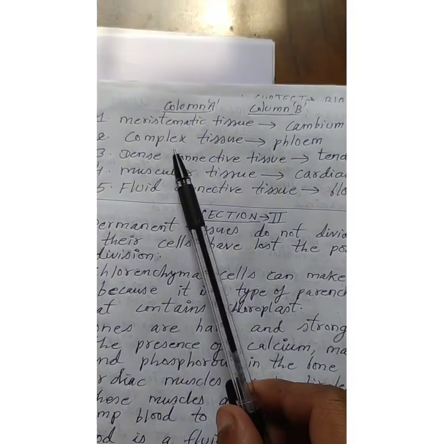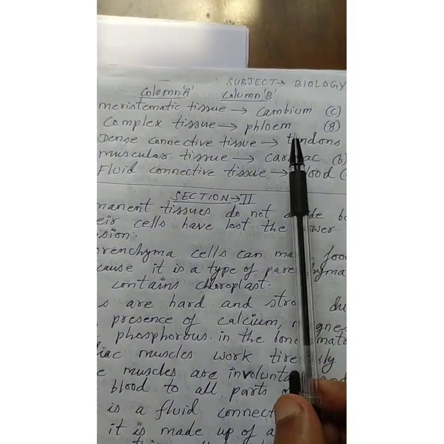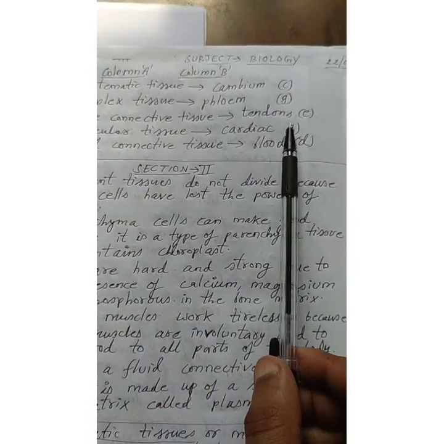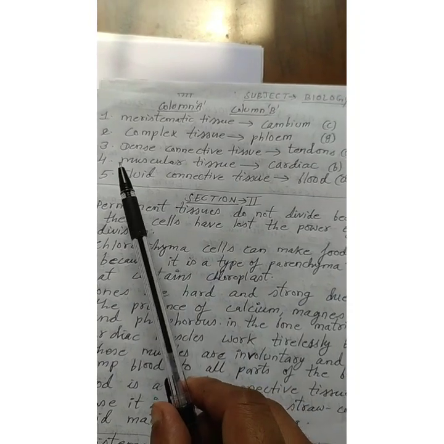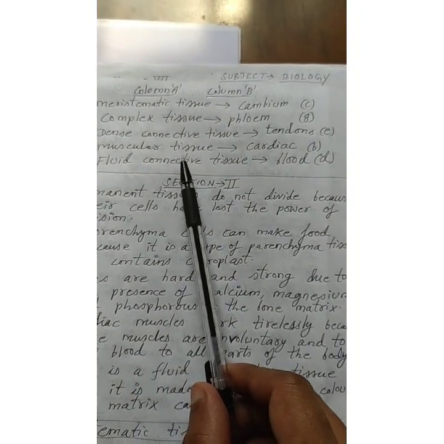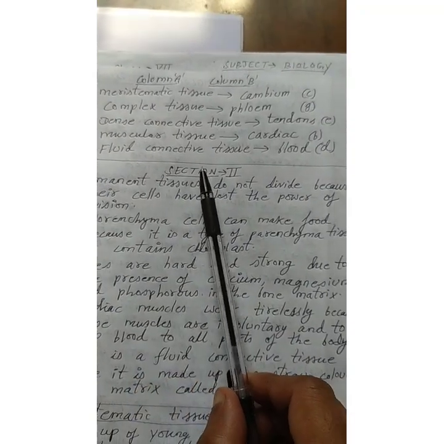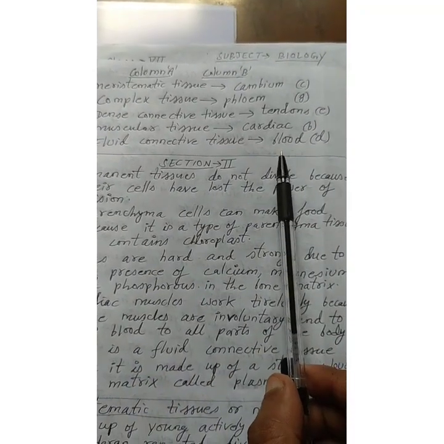Number 2, complex tissue, phloem, that is number G. Number 3, dense connective tissue, that is number E, matches with tendons. Fourth one is muscular tissue. It matches with number B, that is cardiac. And fifth one is fluid connective tissue, that matches with number D, that is blood.